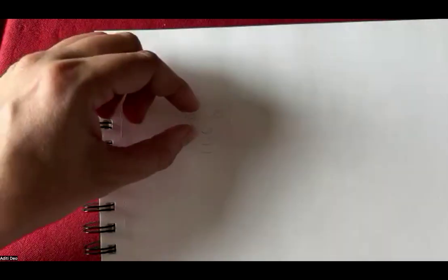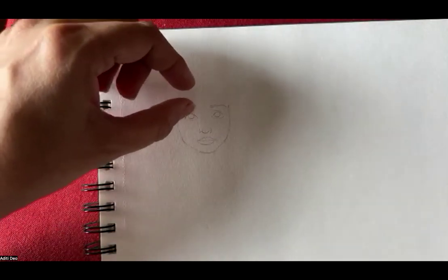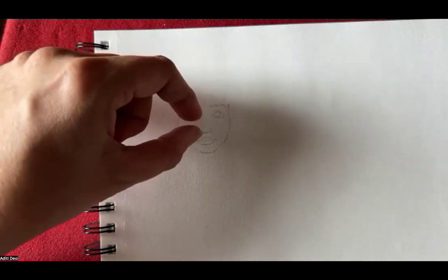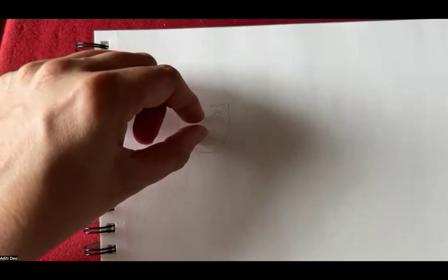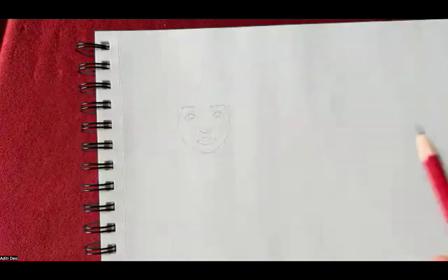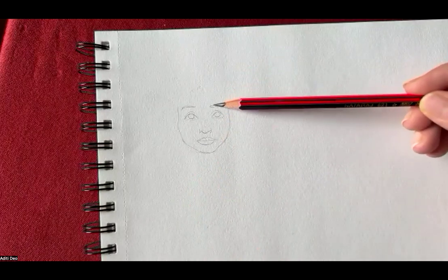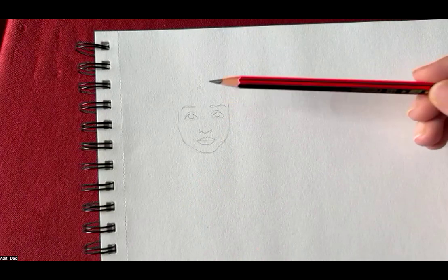So the distance between eyes and nose and eyebrows and forehead can be the same. So eyes to nose can be the distance from eyebrows to hairline.